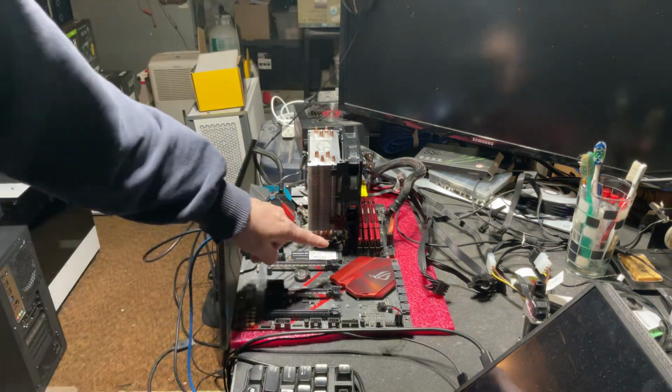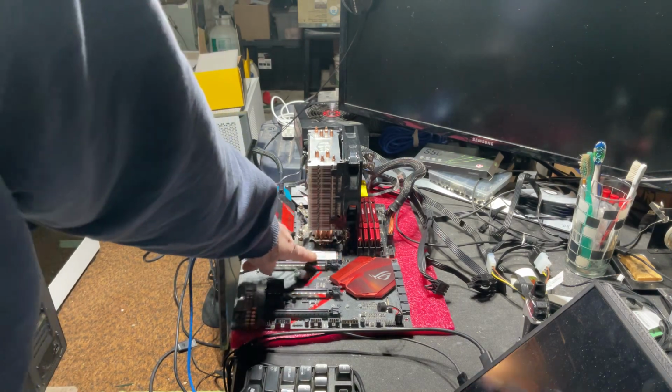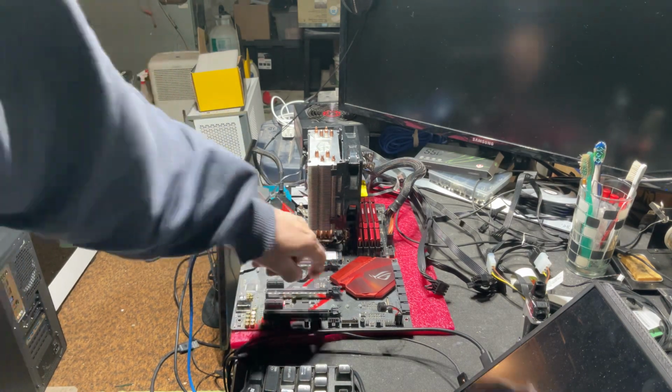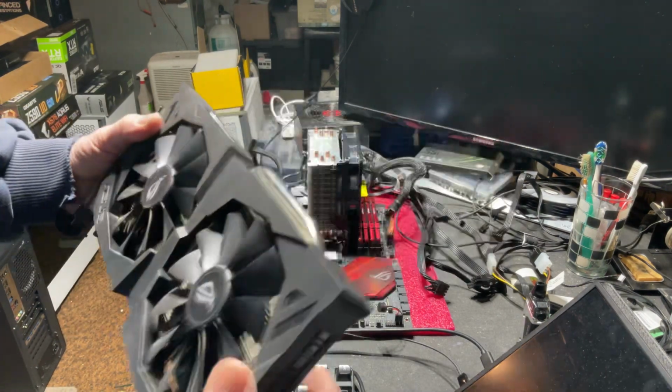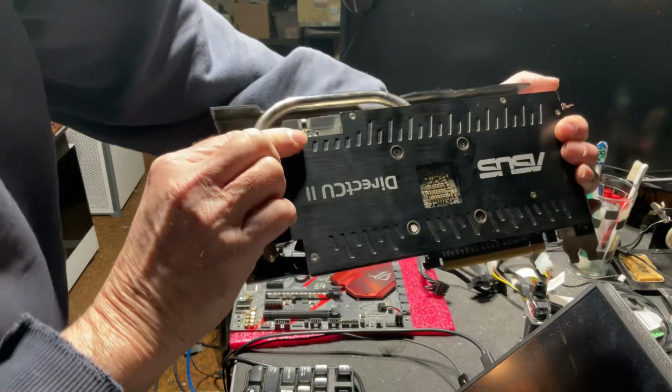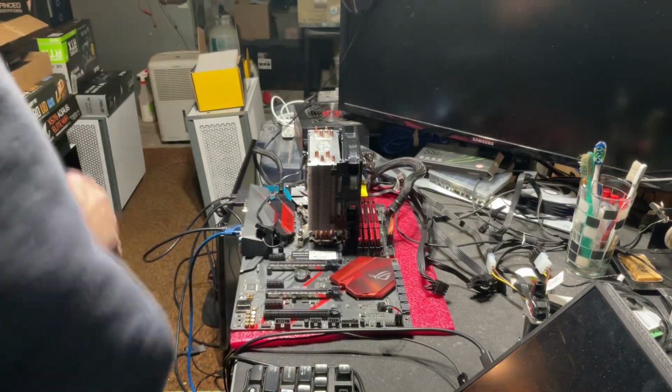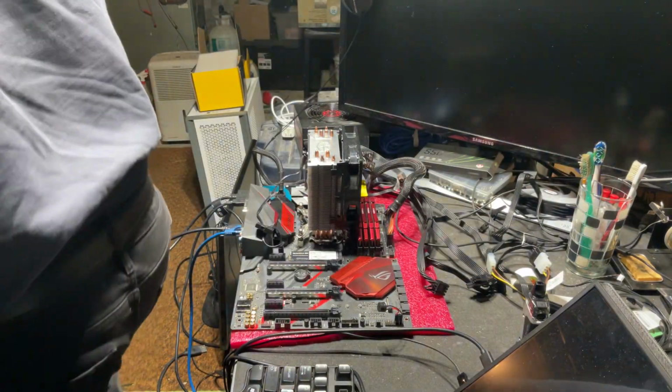There we go. Don't forget to push these down right here when you're taking the card out. So that's what we're taking out. That's an R9 380. Anyway, put that off to the side.